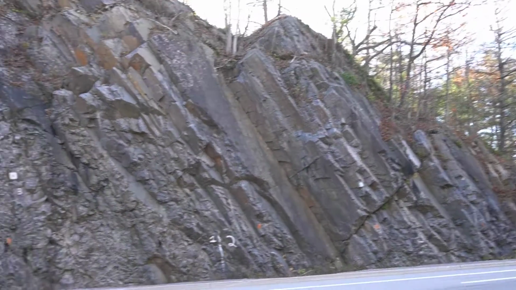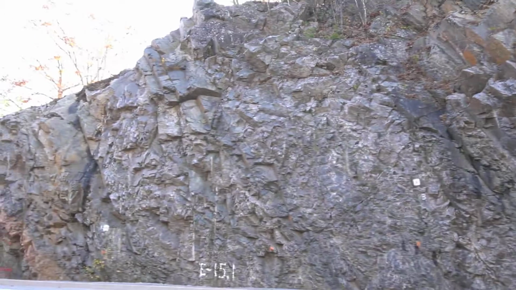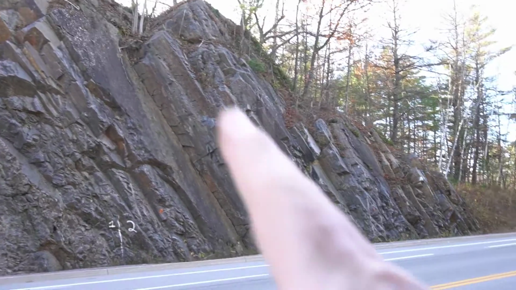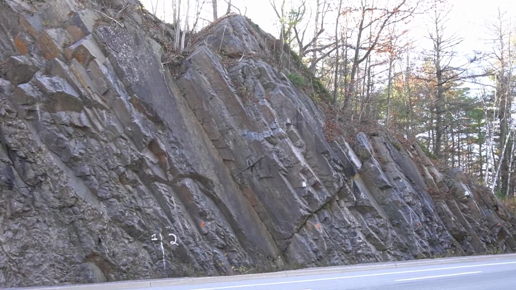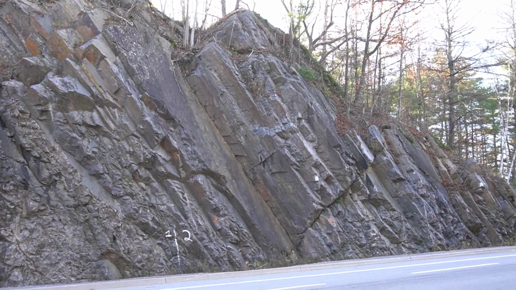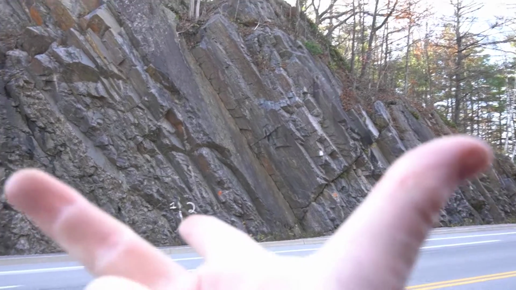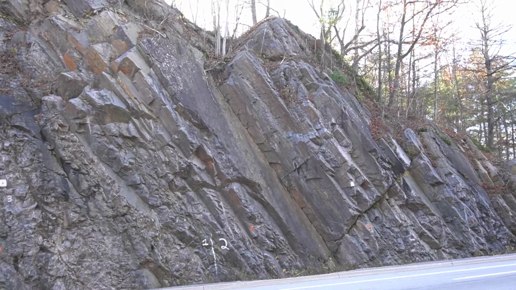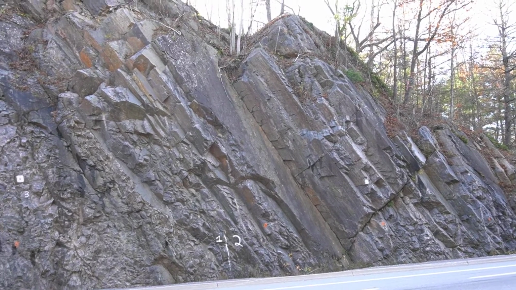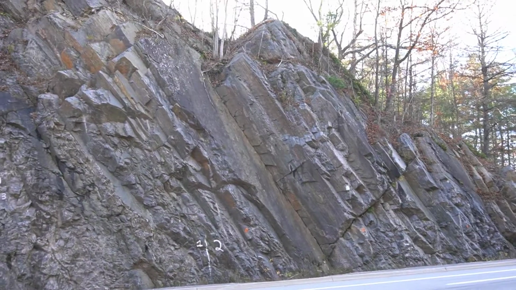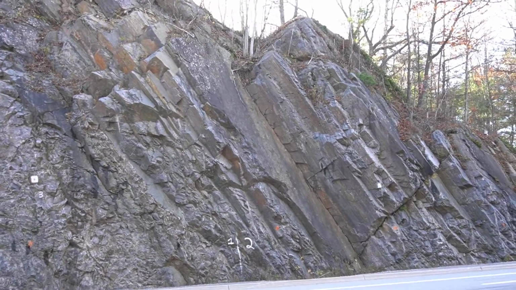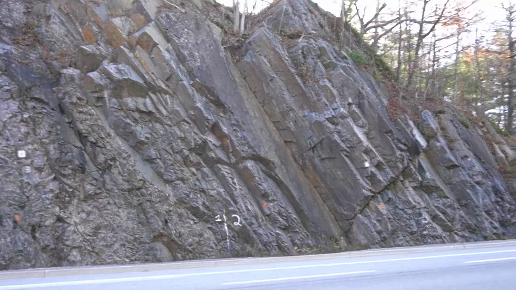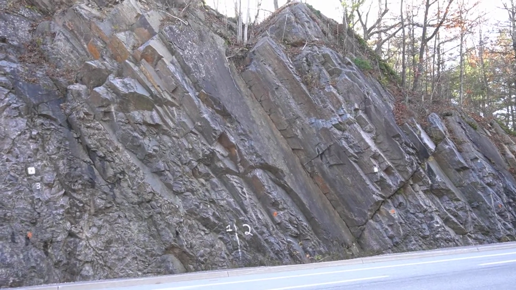Here's a great example of a metamorphic gneiss. This used to be sedimentary rock. What you're seeing there, though, these lines here are not the bedding, but they're joints that follow the plane of the foliation. This rock was compressed in this direction, and that fabric from the gneiss now causes planes of weakness. Here you can see the foliation plane on the left, and a joint on the right has created a wedge that has failed and fallen onto the roadway.